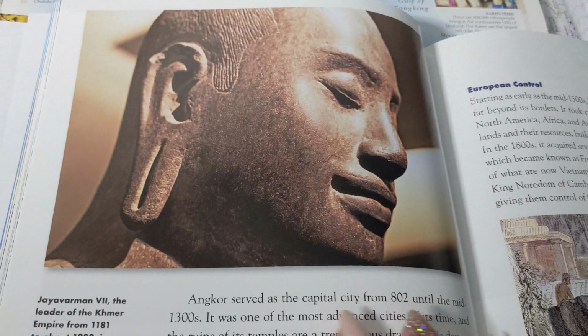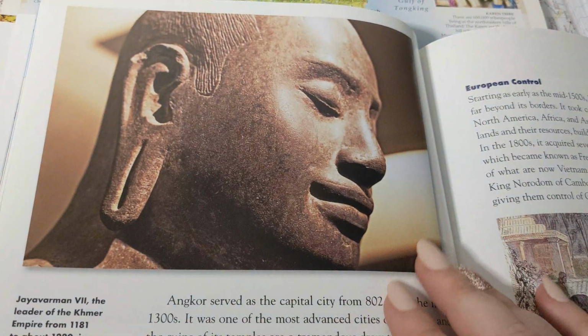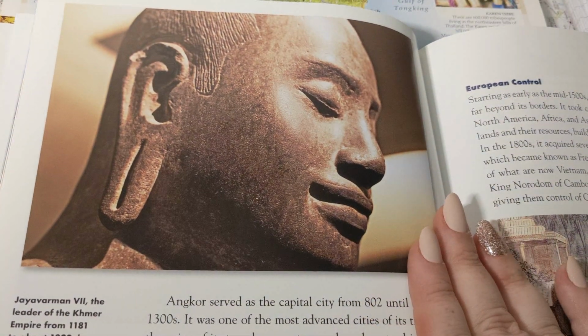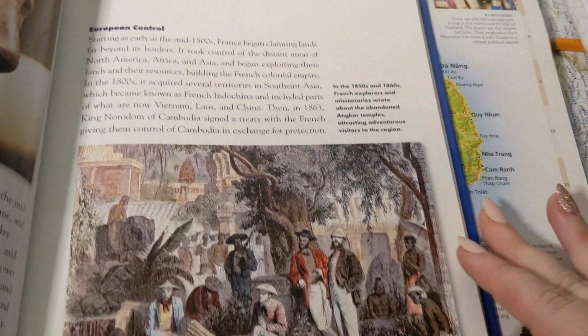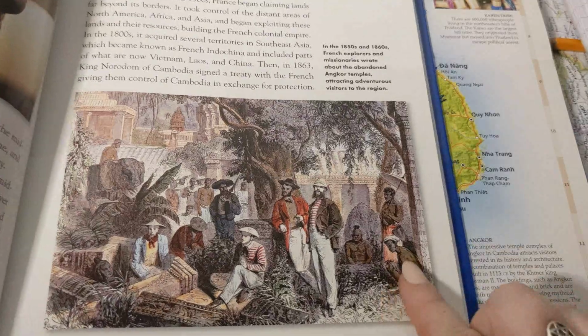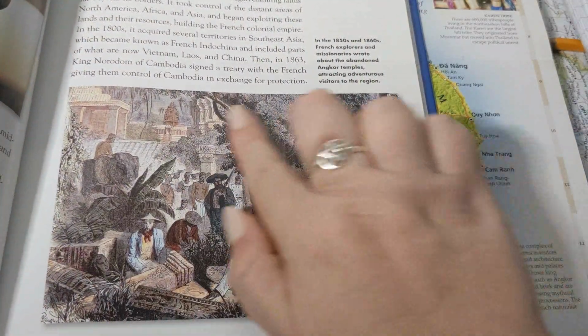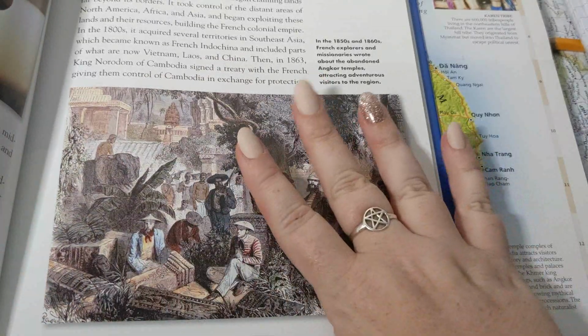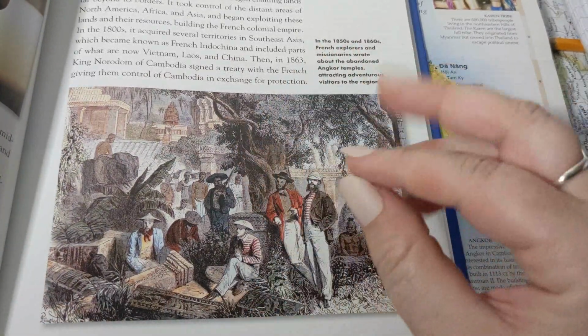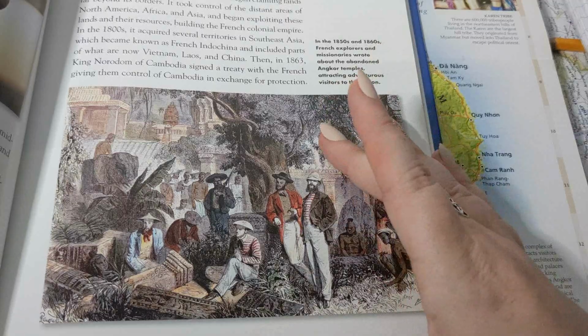This is Jayavarman the 7th, and he looks like a very peaceful kind of Buddha figure there, doesn't he? These are some French explorers rediscovering Angkor Wat, because after the collapse of the Khmer Empire, the jungle swallowed up all of their old buildings and temples, so a lot of them had to get rediscovered.